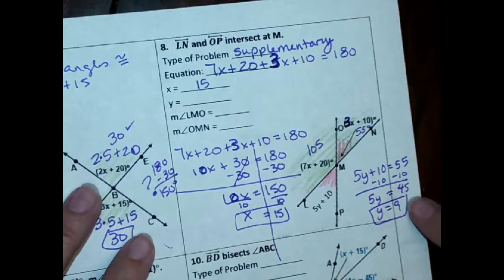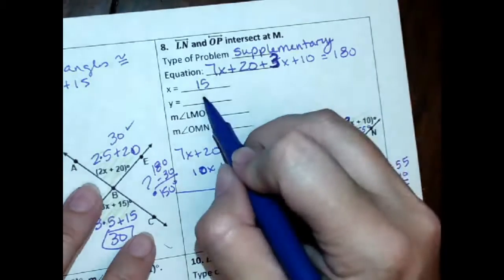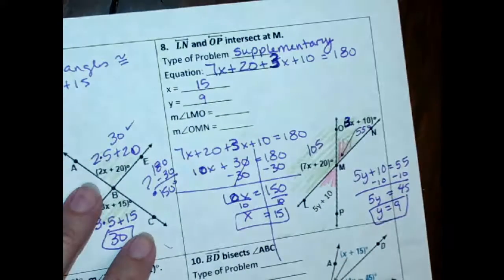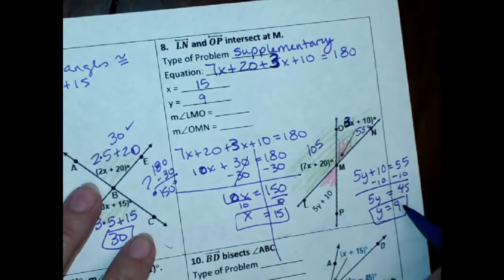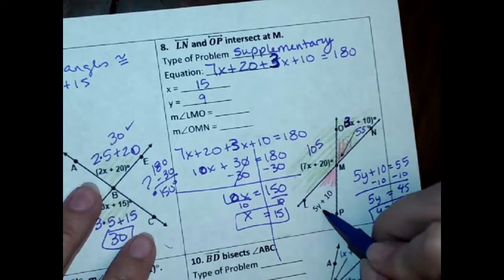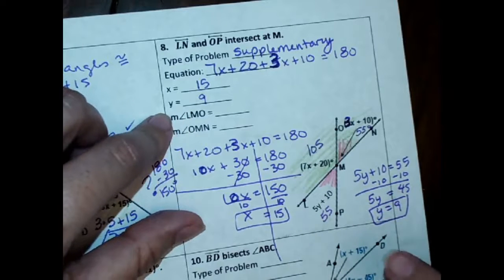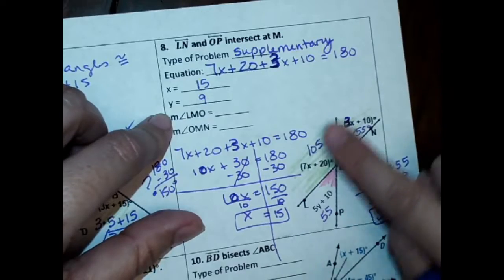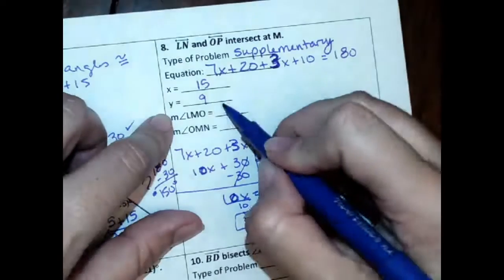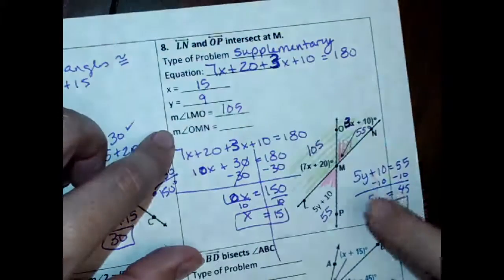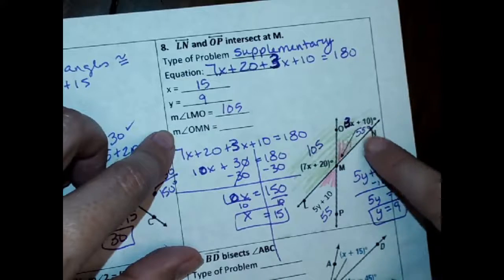And I finished working it out. Pause the video, make sure that yours is the same as mine. So I found that 9 is y, or y is 9. Now I can plug this in here. 5 times 9 plus 10, that's still 55. Now I can finish figuring out which these are. LMO, that's this side, which is 105. And OMN, that's this one, which is 55.